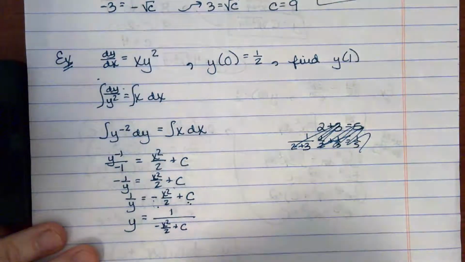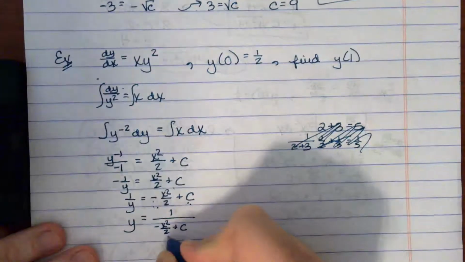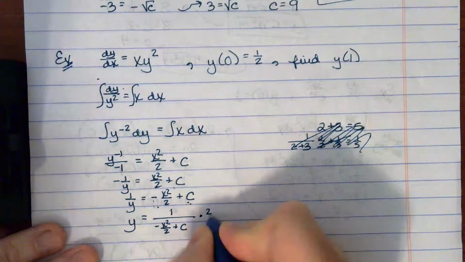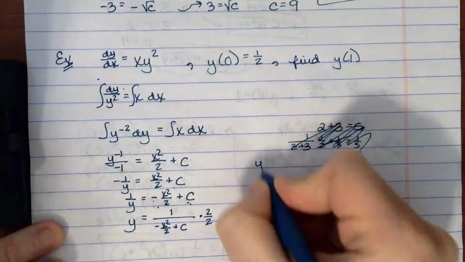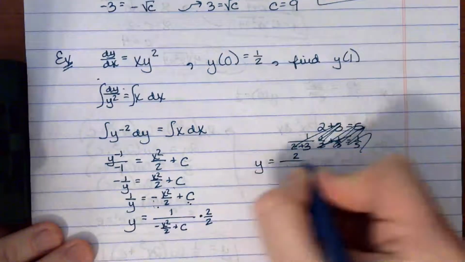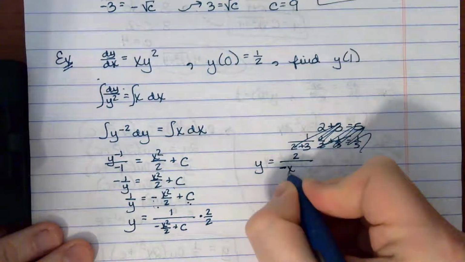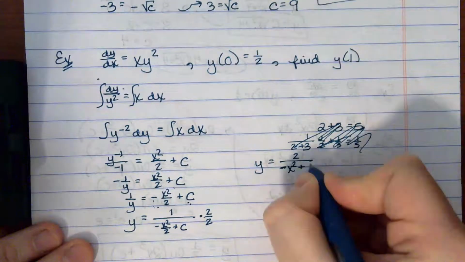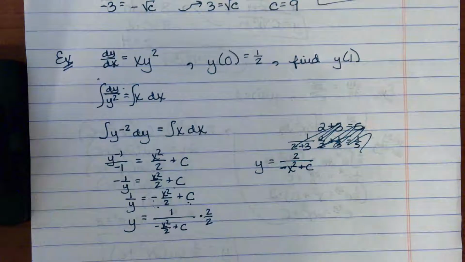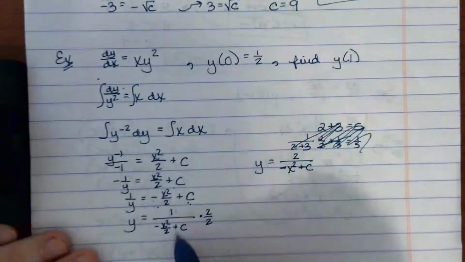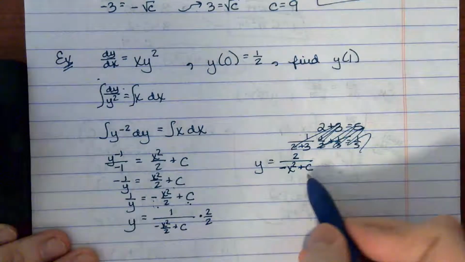Okay, I'm not okay with leaving the divide by 2 inside there, so let's multiply by 2. And we can get y equals 2 over negative x squared plus a constant. By the way, yeah, 2 times a constant is still just a constant. No point in saying 2c, let's just say c.